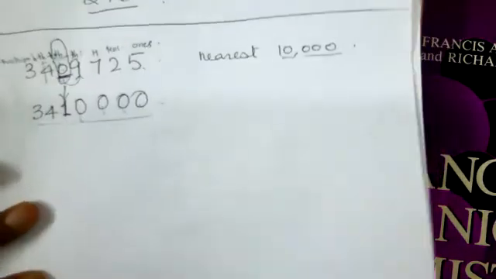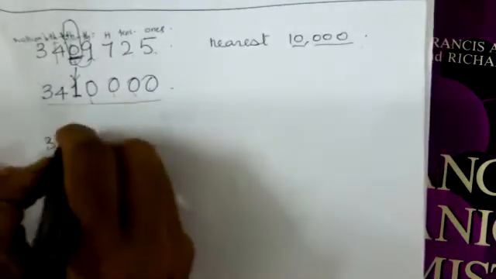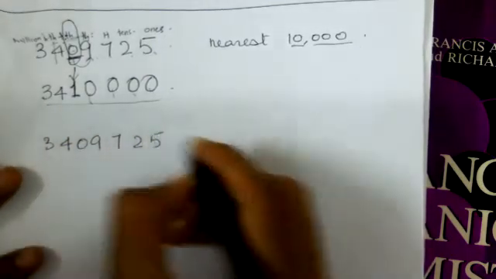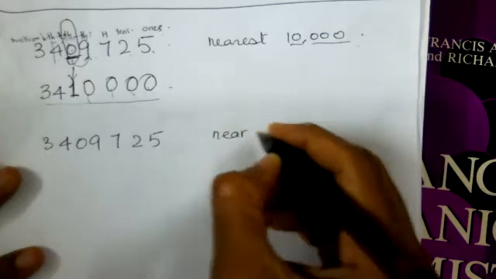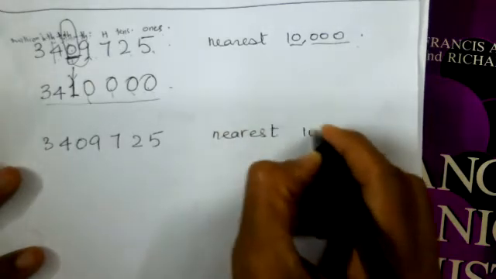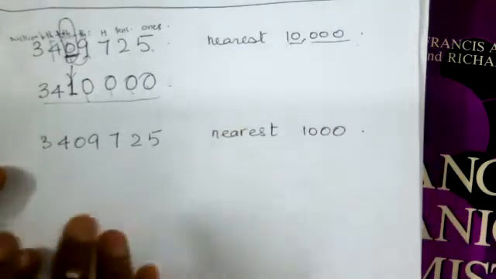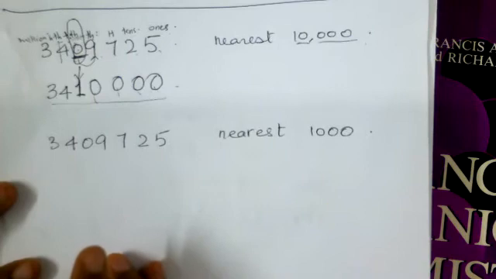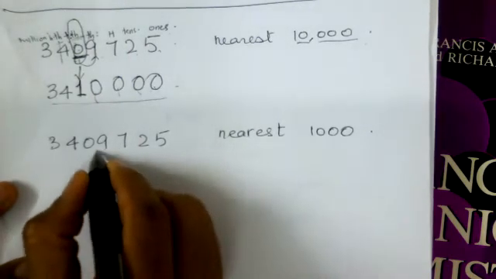Nearest to 1,000. Same number. My sir told me that we will underline 9 and put a dot under 7.